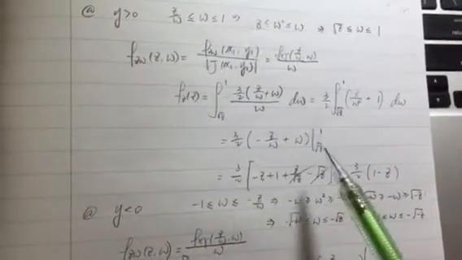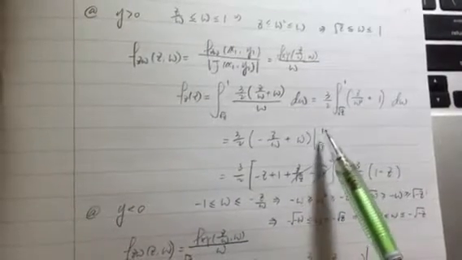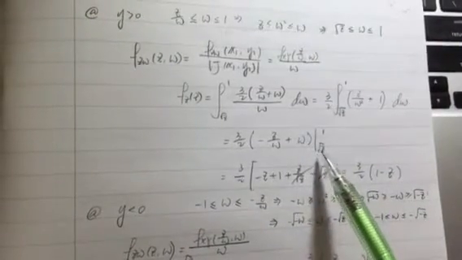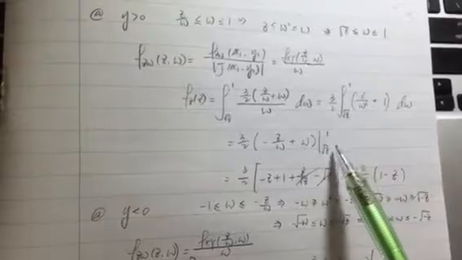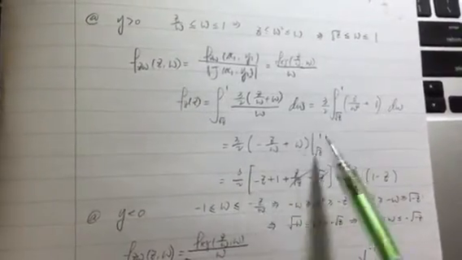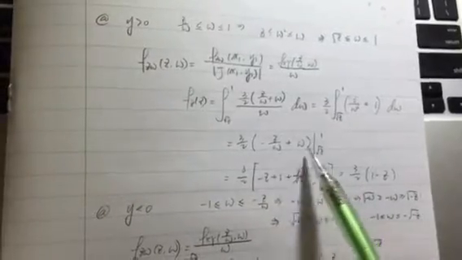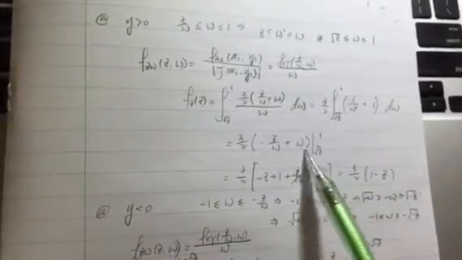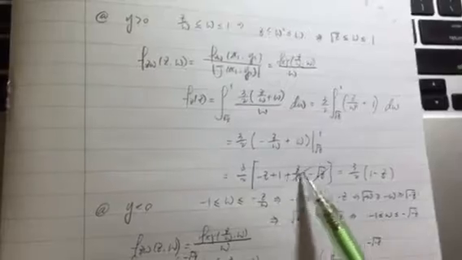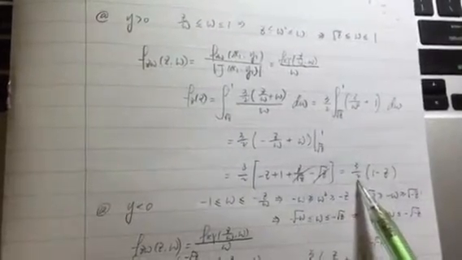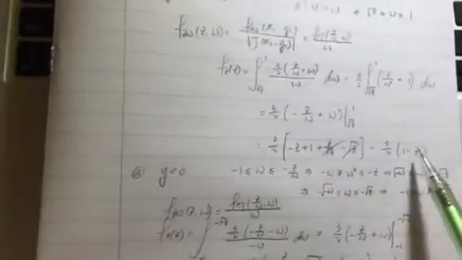Then from square root of z to 1, we plug in 1 first, and then minus we plug in the square root of z. These two cancel out, we get 3/2 times 1 minus z.